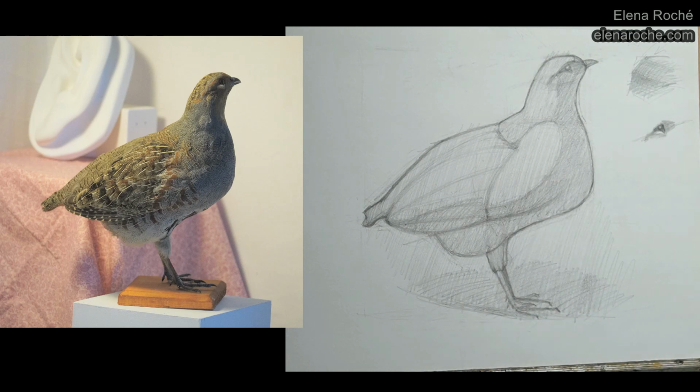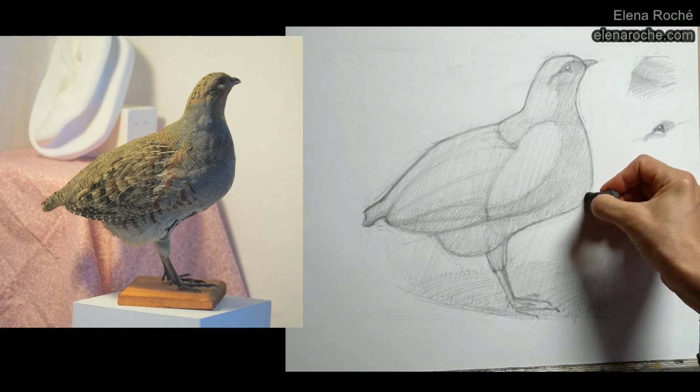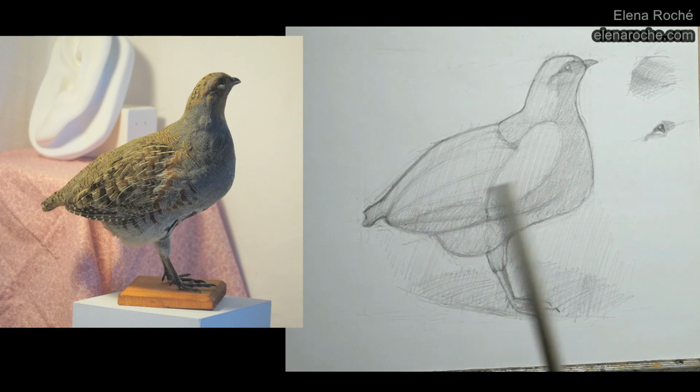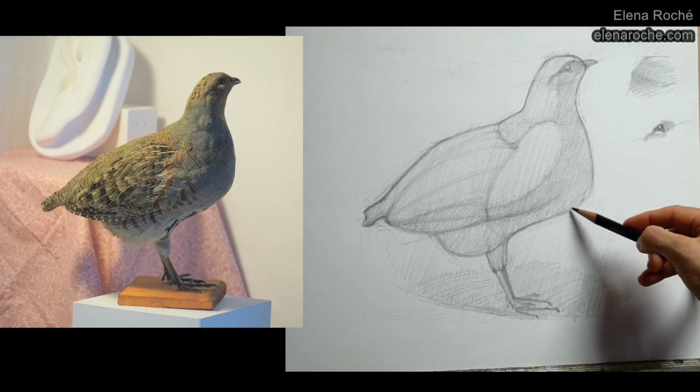You now can look at the silhouette. If you want to do a little more adjustments, you can do that. You can slim the bird up a bit so nothing is too weird or looking like it's swollen up.